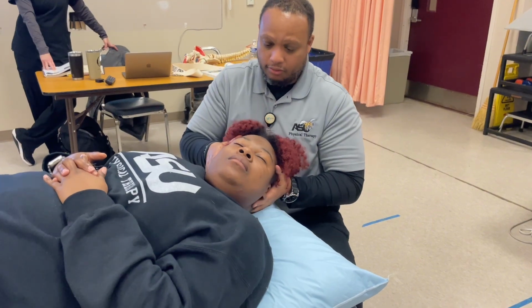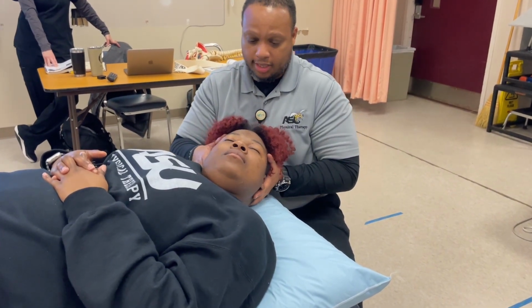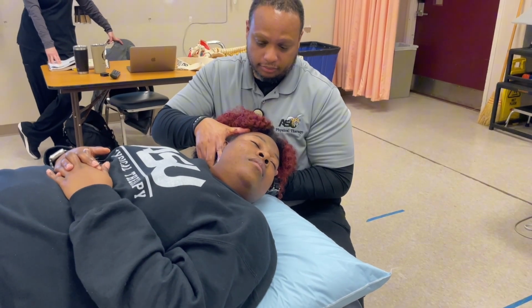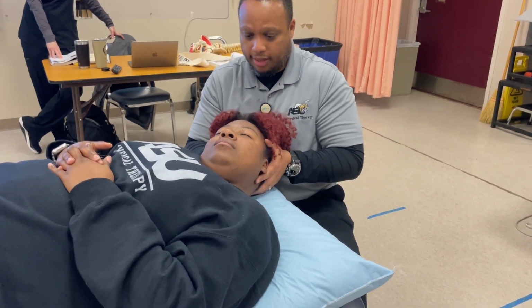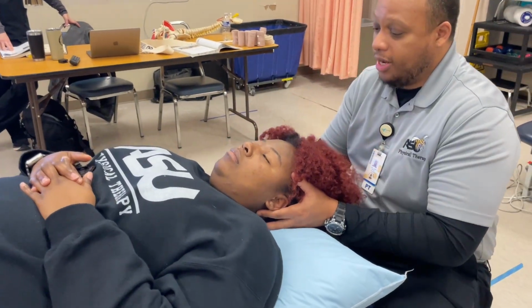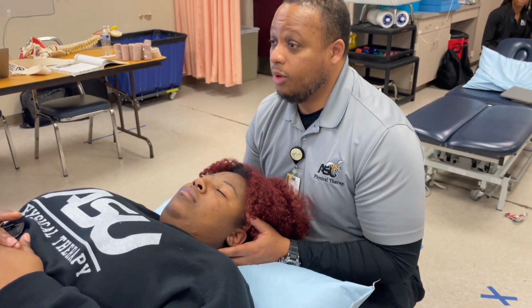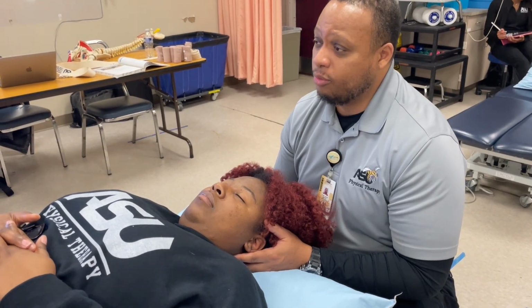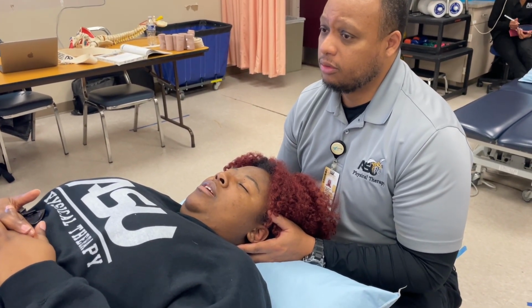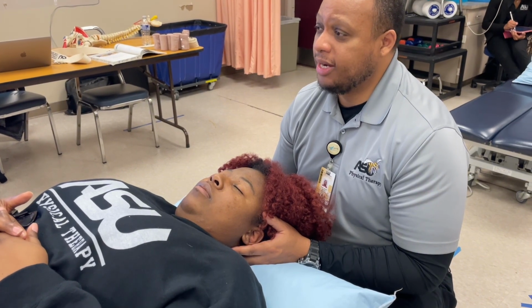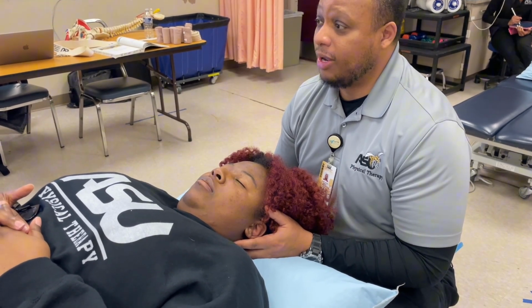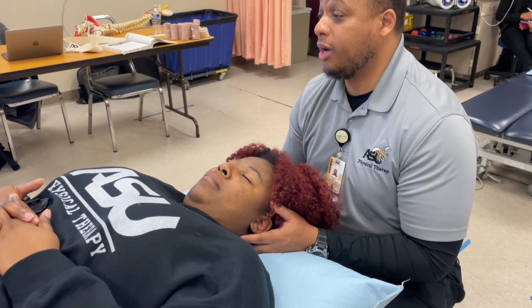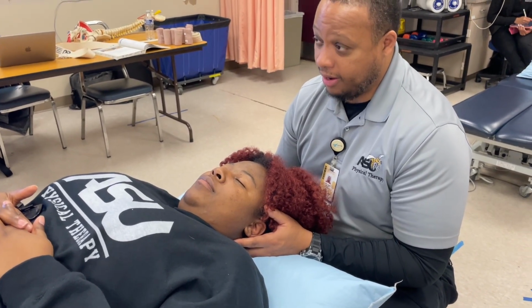Bring her back. I'm going to test it again. I'm going to come back. All right. So now, what did I do to block out the mid-cervical spine when testing OA rotation left? Side bending and rotation. Which way did I side bend her to? So I side bend her to the right to assess OA rotation where? To the left.